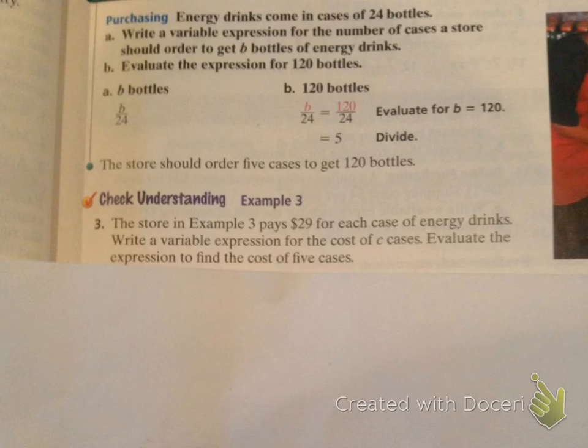If I want a certain number of bottles, a variable expression for the number of cases a store should order to get B bottles is B divided by 24. All right, so for every case, we'll get 24 bottles. So that's what this is right here. That's the expression for how many cases as a store I need to order.